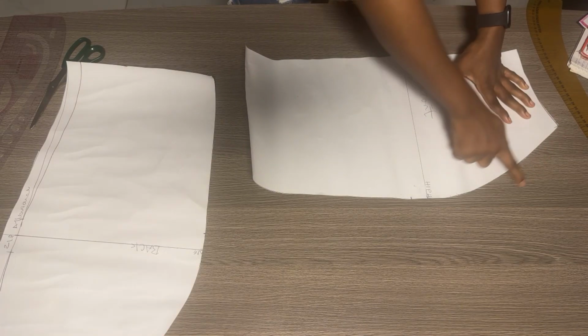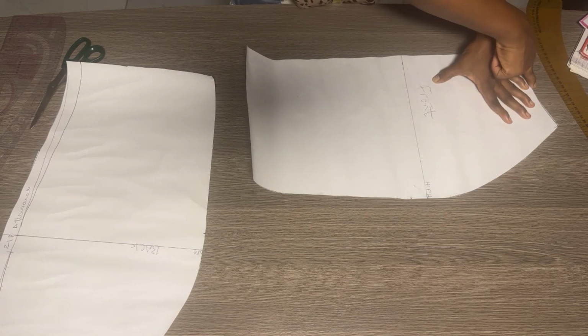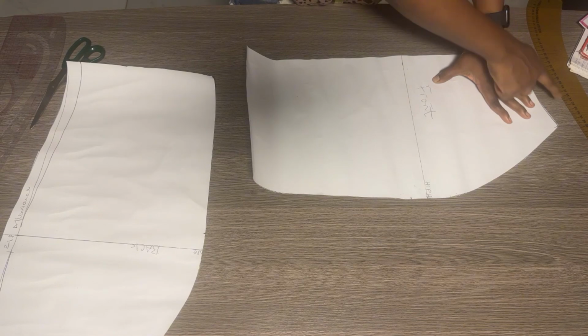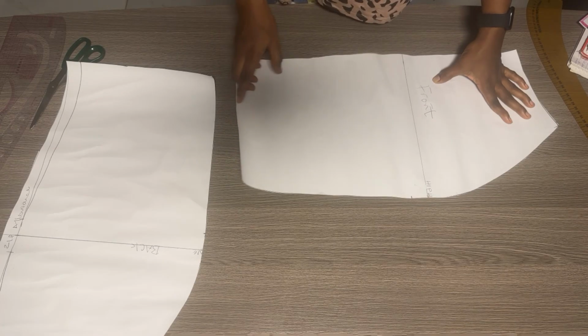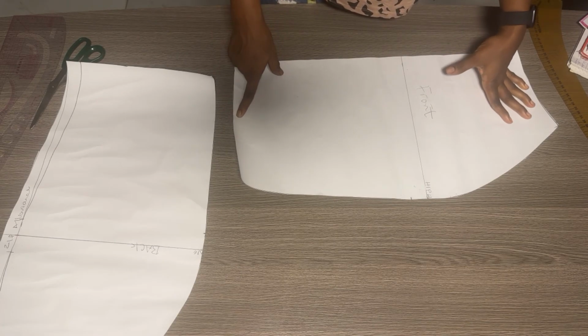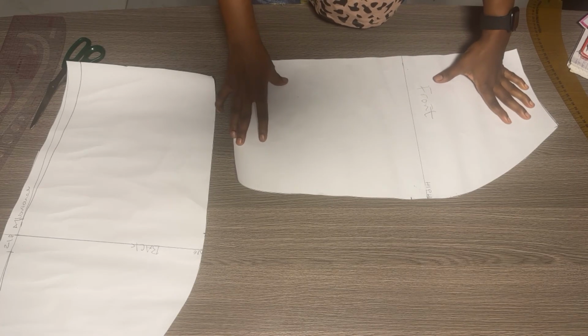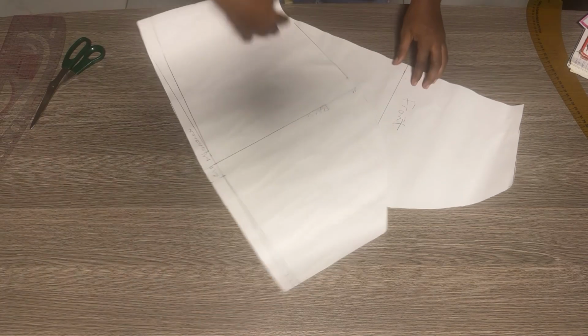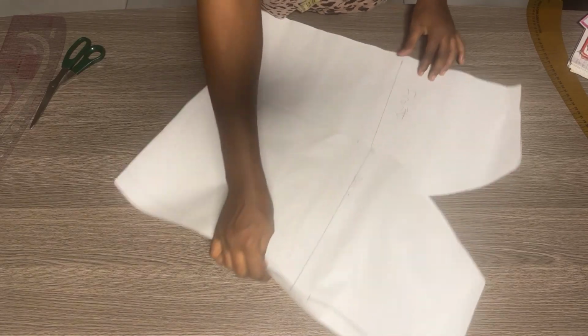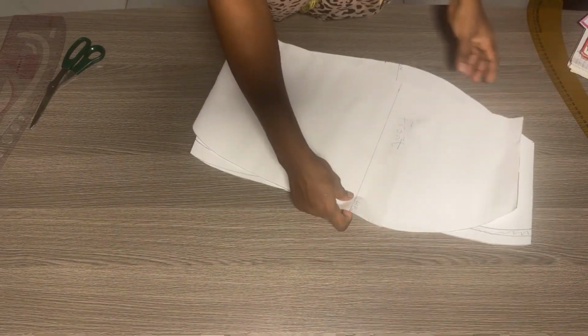For the side seam, you add 1 inch sewing allowance. For the top, you add 0.5. Then for the hem, depending on if you are adding lining to it, you can add 0.5, or you can just turn it like that. So that's it for the basic skirt pattern.